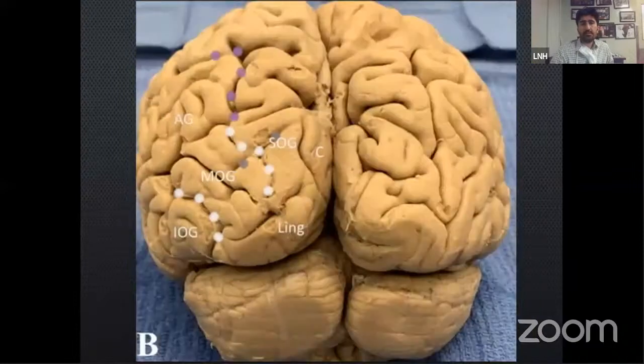So in this diagram, this is the posterior view of the occipital lobe. The lobe which is present medial to the intra-occipital sulcus forms the superior occipital gyrus, and the lobe which is present in between the intra-occipital sulcus and the lateral occipital sulcus forms the middle occipital gyrus.